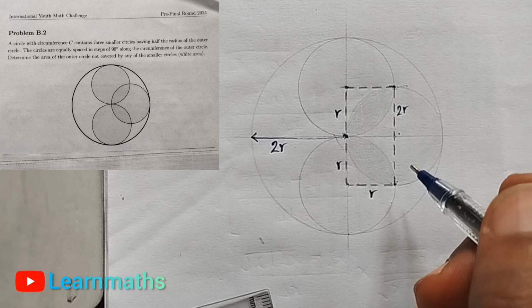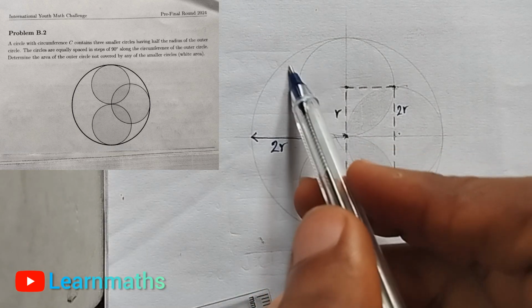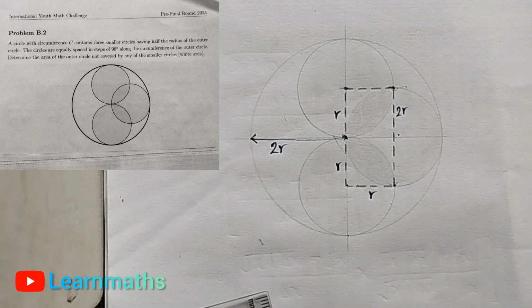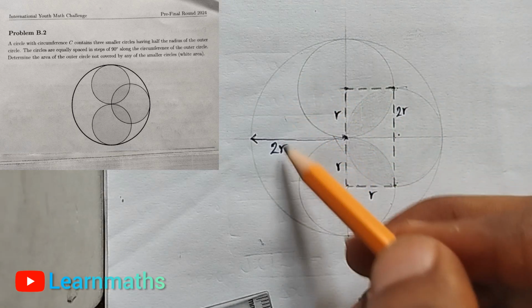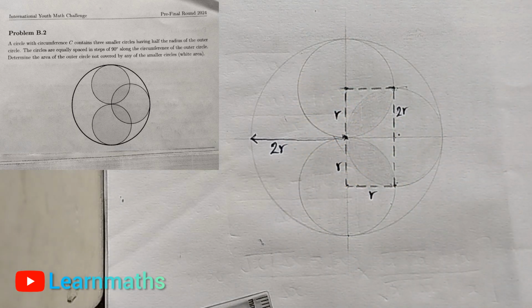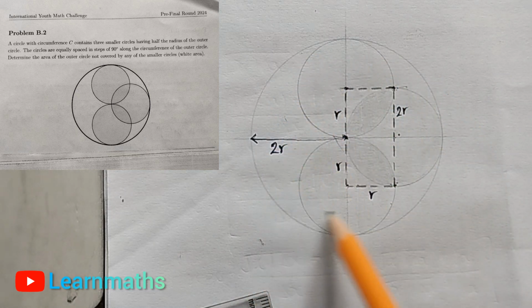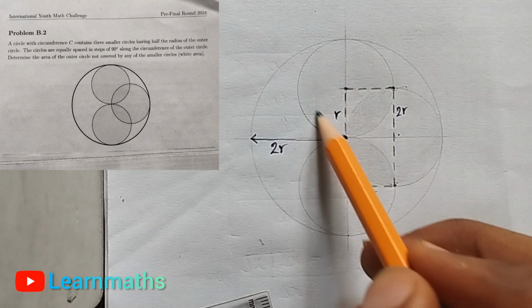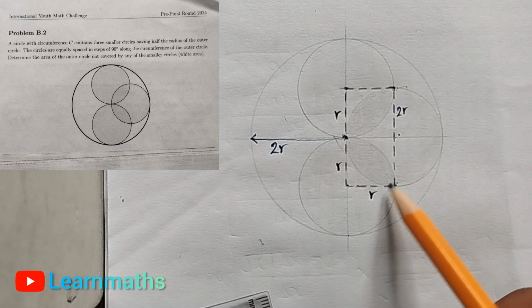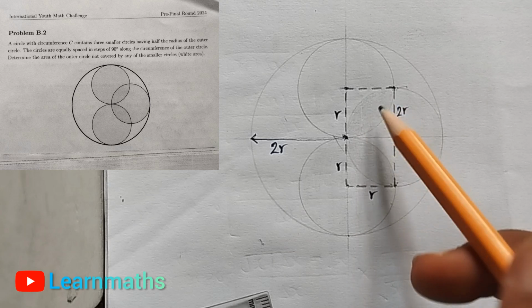So to get the white area that is required, that's this unshaded part, we'll have to first of all find the area of this big circle, the bigger circle, the outer circle. Then subtract the area of these three smaller circles overlapping each other, right?